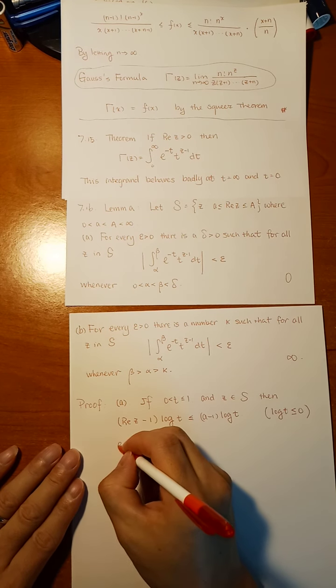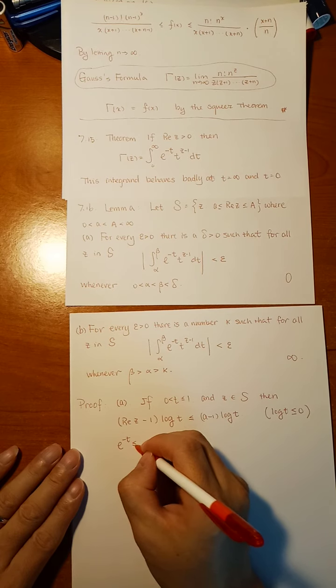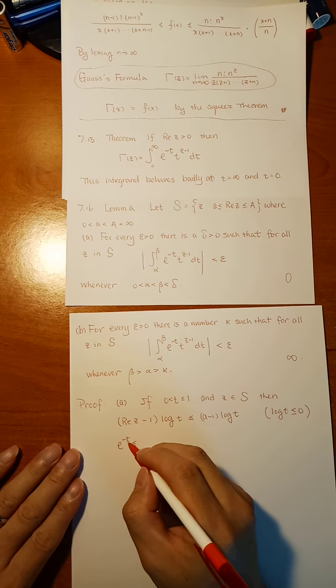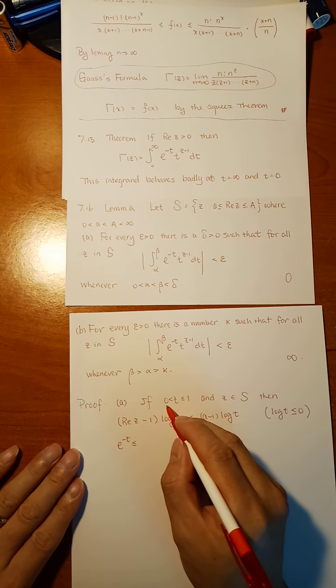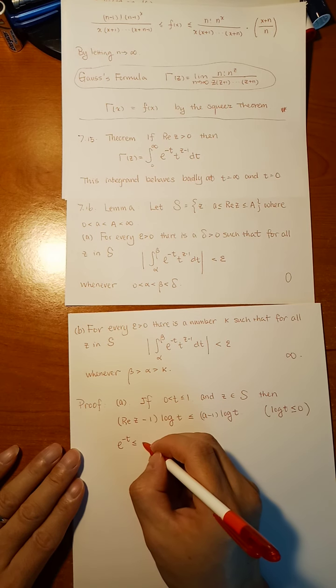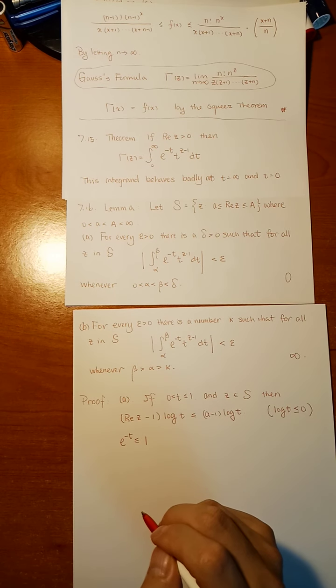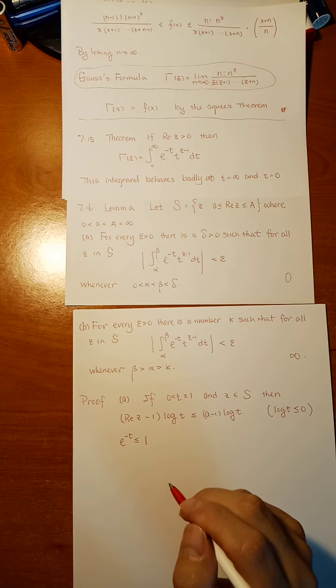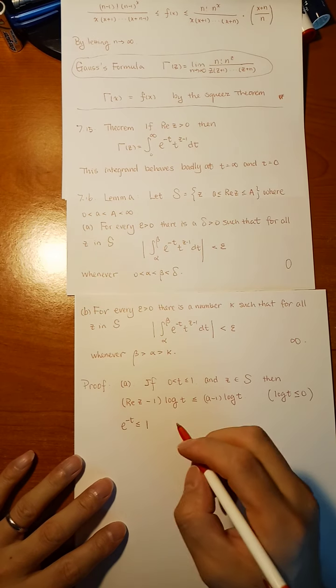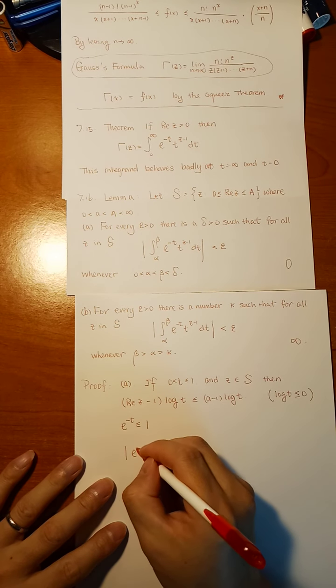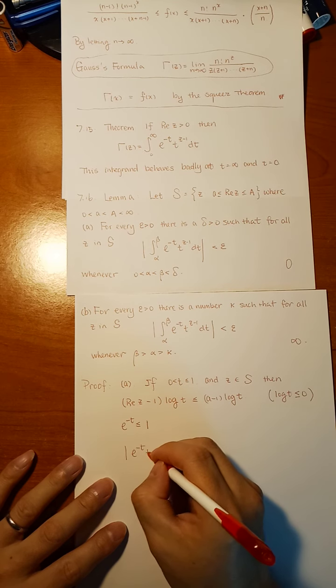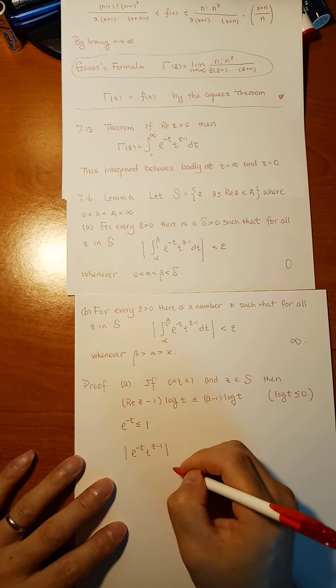And for the exponential, e to negative t, of course negative t is less than or equal to 0, so e to negative t is less than or equal to 1. So now let's estimate e to negative t times t to z minus 1.